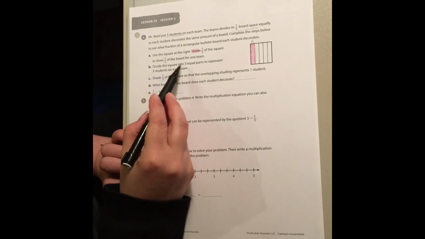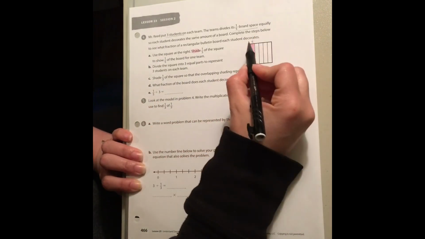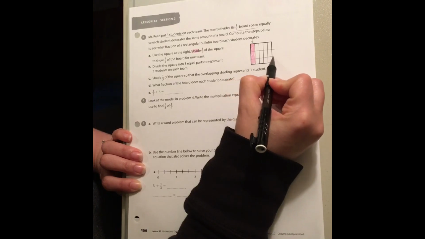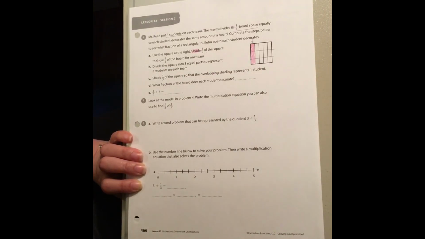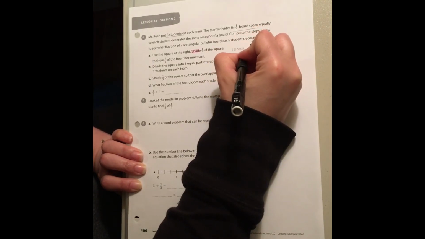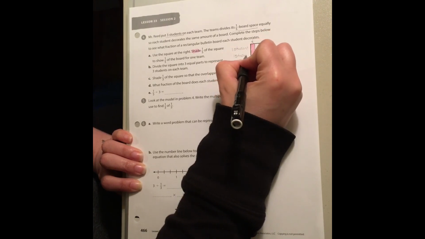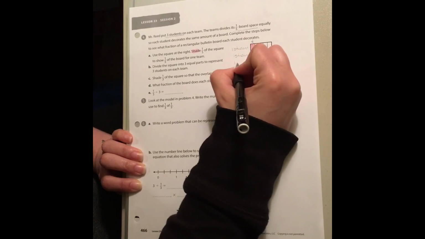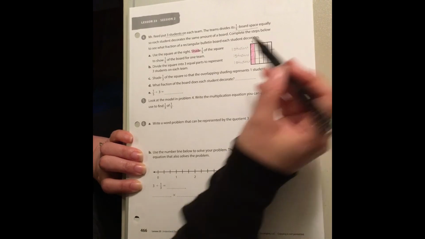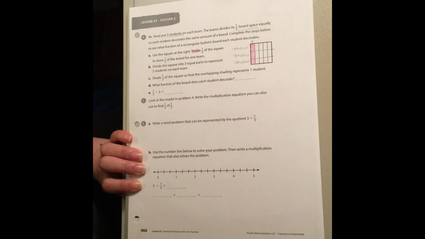Part B says divide the square into 3 equal parts to represent the 3 students on each team. So I'm going to take this square and divide it into 3 equal parts. This is for one student to decorate. This is for another student to decorate. And this section is for one student to decorate. So we divided it into 3 equal parts to represent the 3 students for each team.